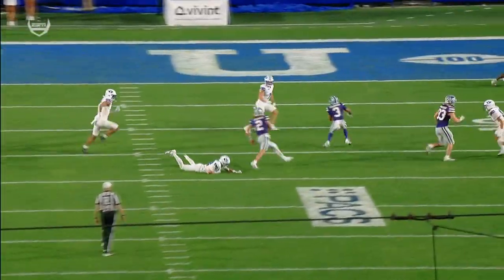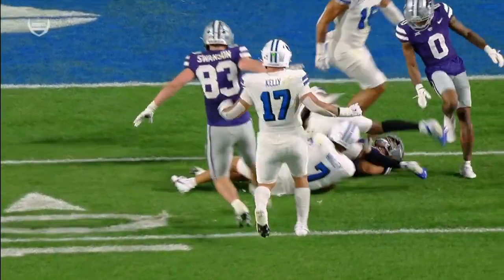And this shows exactly why. He makes multiple defenders miss. You see defenders running into it.